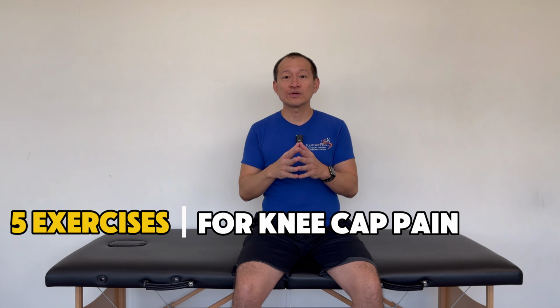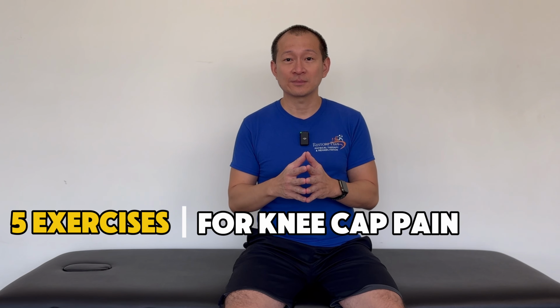Now for the treatment, I'm going to give you 5 exercises that will help you get rid of that kneecap pain or patellofemoral pain. And make sure you stay till the end because I'm going to give you a bonus on how to mobilize your kneecap so that it can track properly in the trochlear groove. Now the first exercise that I want you to do is called a quad stretch, and we're going to be using a stretch strap like this.